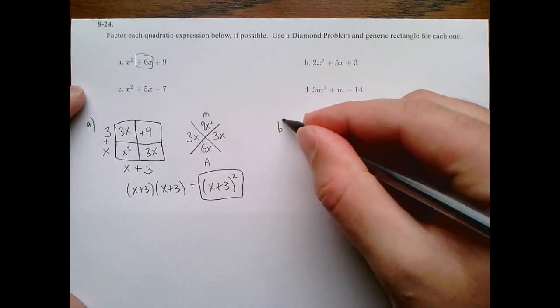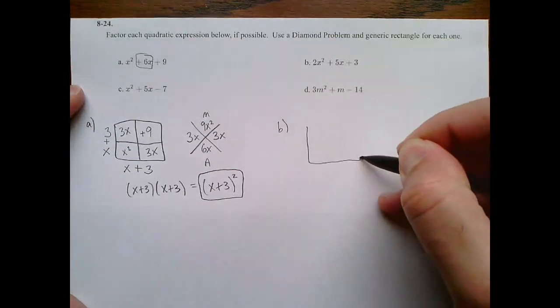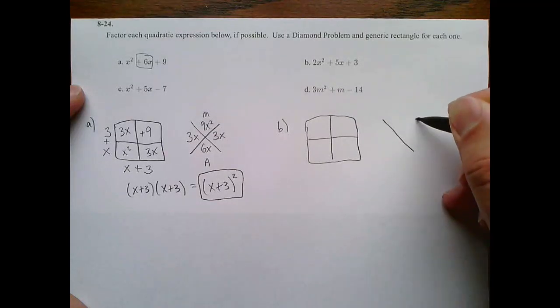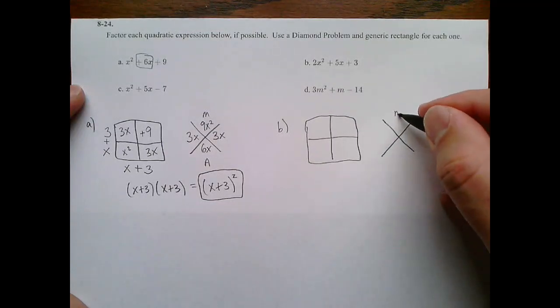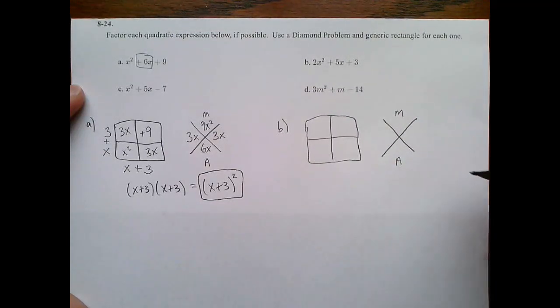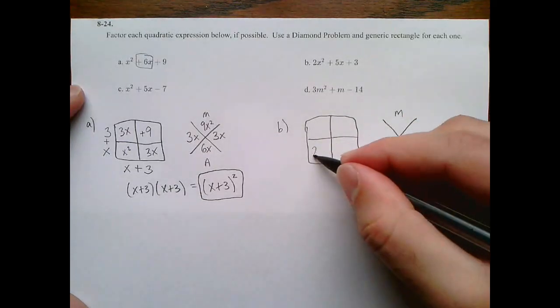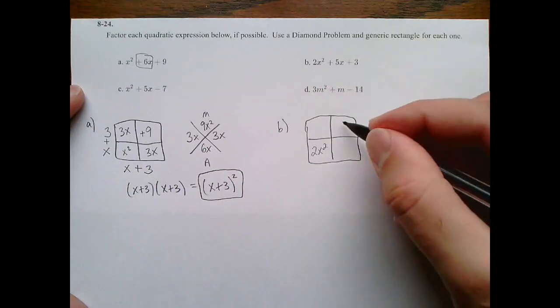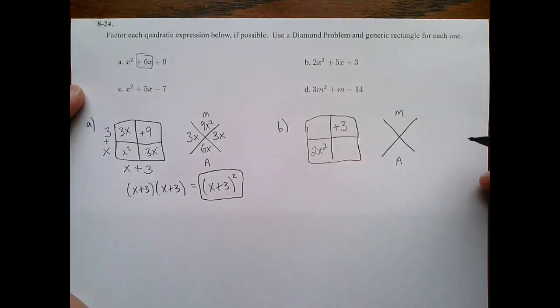All right, so let's go to part B. We'll start in a similar fashion. We'll make a box, or a generic rectangle as they call it. We'll make an X. This would be like the diamond. I want to find two things to multiply and two things to add. So I'll fill in what I know. Quadratic term goes in the bottom. This is the 2x squared. The constant term is the 3. That's going to go in the top right.